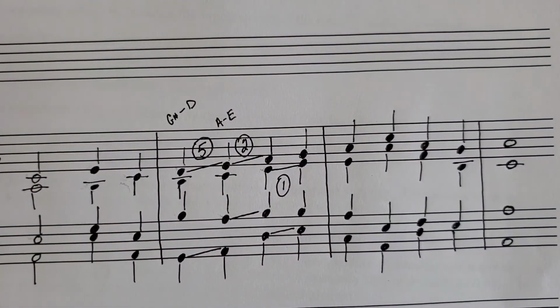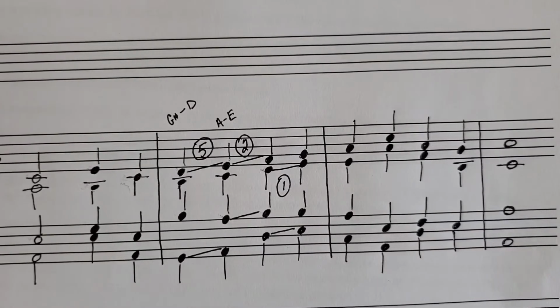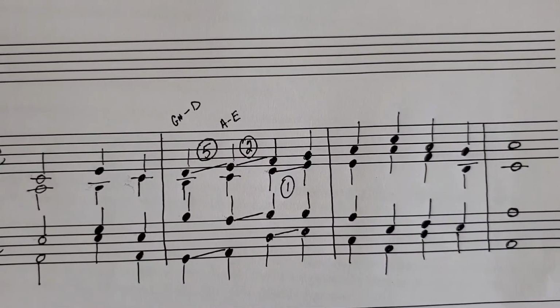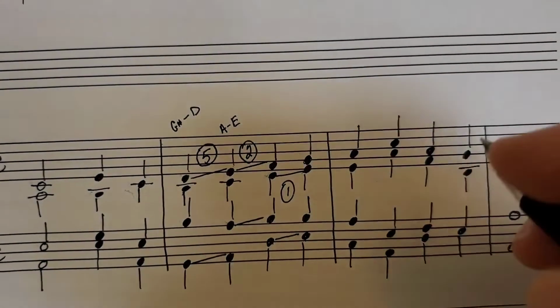Okay, and we still need to find a direct or hidden octave, octaves by contrary motion, and a spacing error. So we're still looking for those. Now the spacing error this time is a little less obvious because it actually occurs between the tenor and alto. And remember, the clef difference can kind of hide it a little bit. Spacing error is actually here.